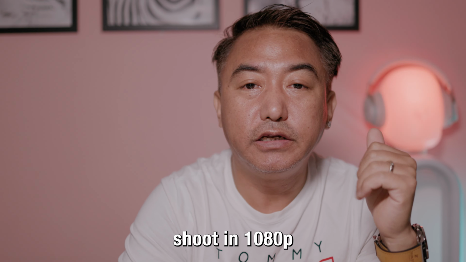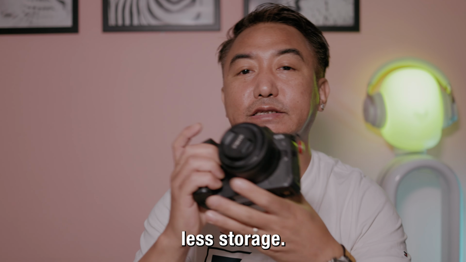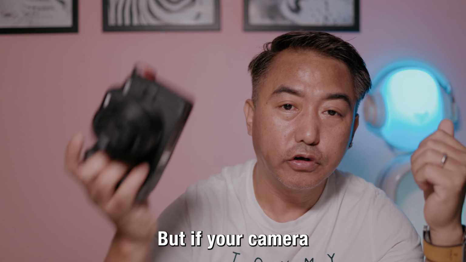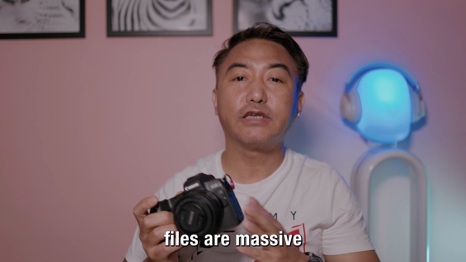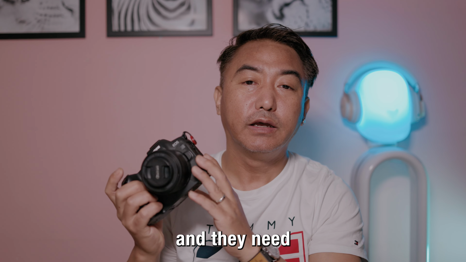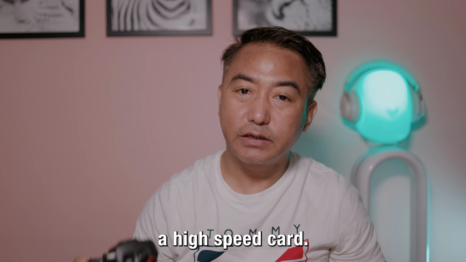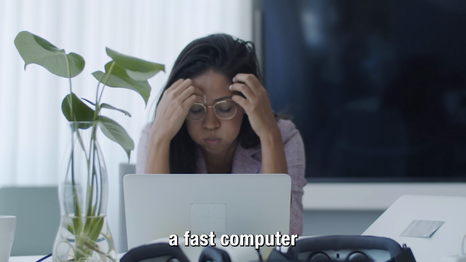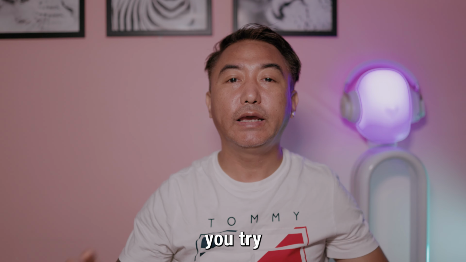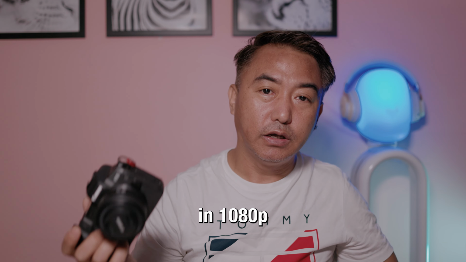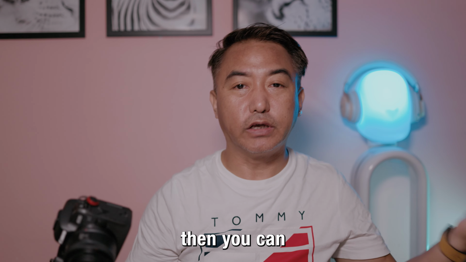But as a beginner, I suggest you shoot in 1080p because it is easier to work with and requires less storage. But if your camera supports 4K, you can use it for an important project. Just remember that 4K files are massive and they need a high speed card, and moreover you will need a fast or high-end computer to edit your 4K footage. As a beginner, try to shoot in 1080p, and after you progress, then you can shoot in 4K.